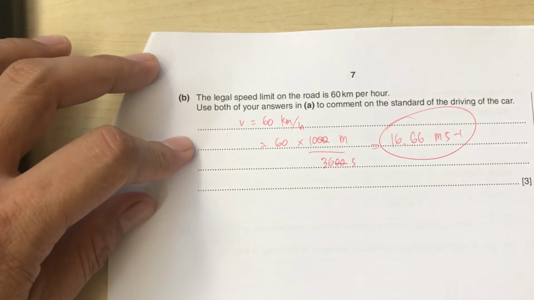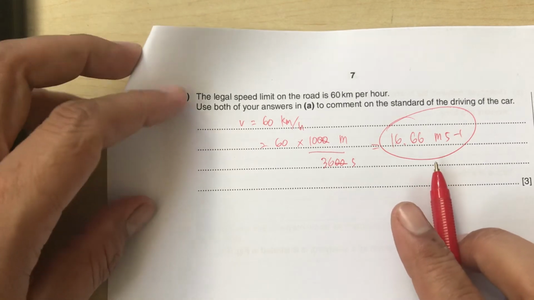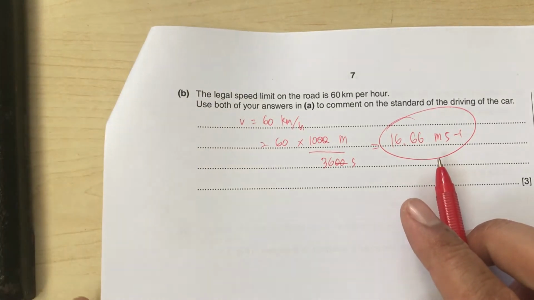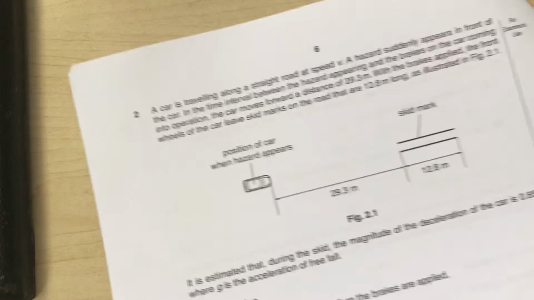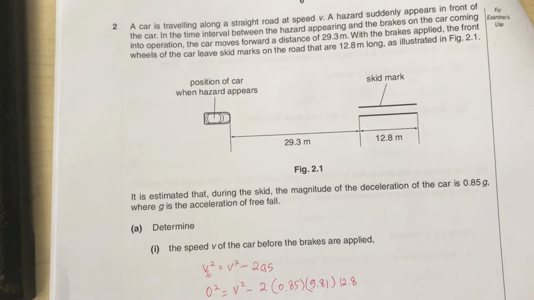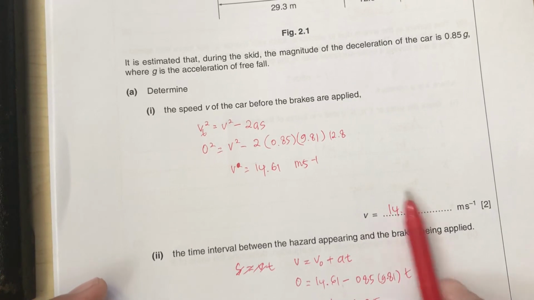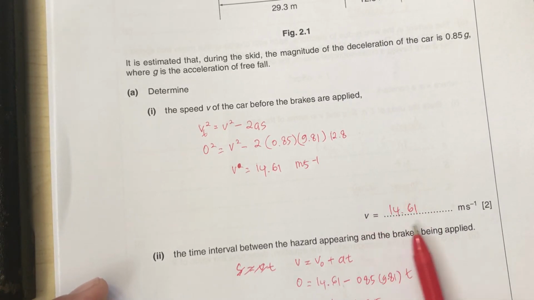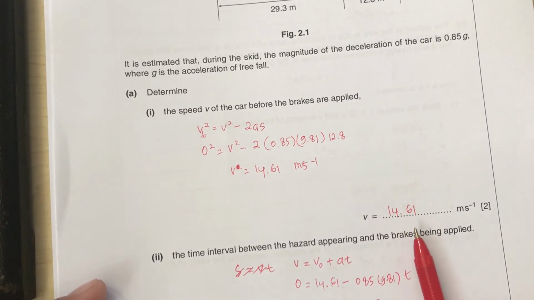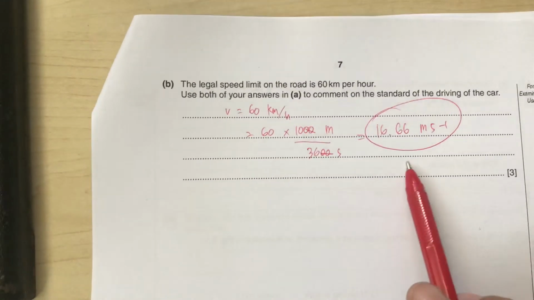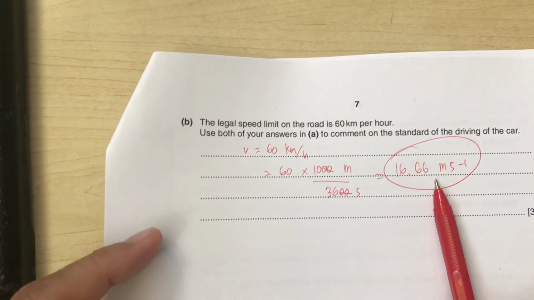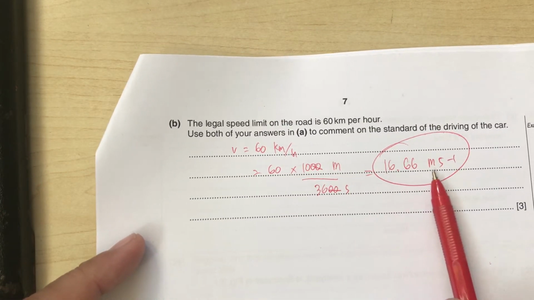What do we call the 16.66 meters per second? It's not lower, because the maximum speed is only 14, sorry, the maximum speed is still 14.61, so this is less than 16.6. So this is a standard of driving of the car. Okay.